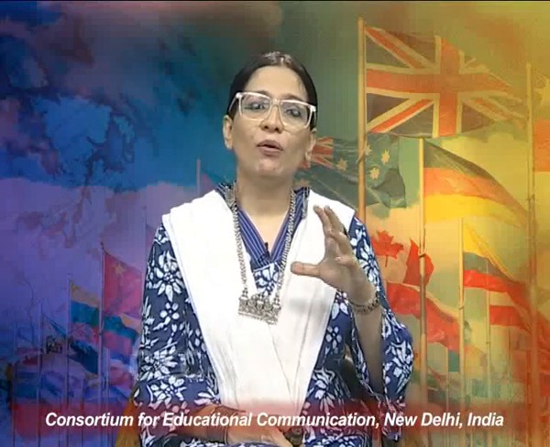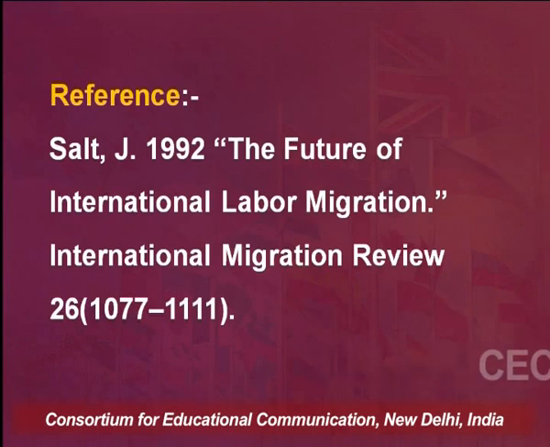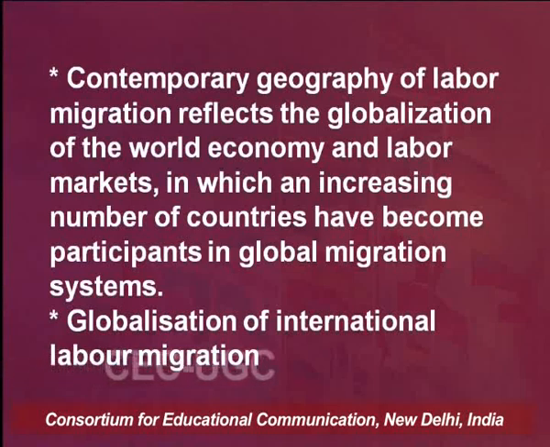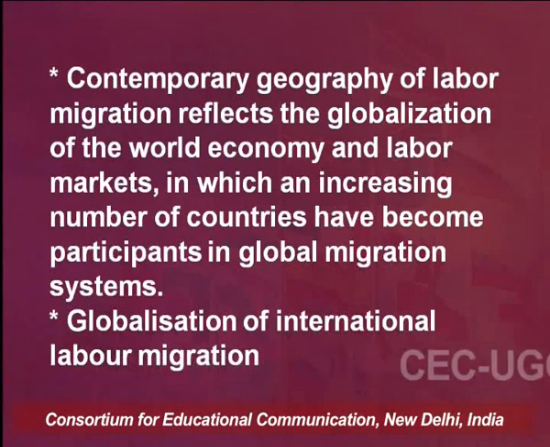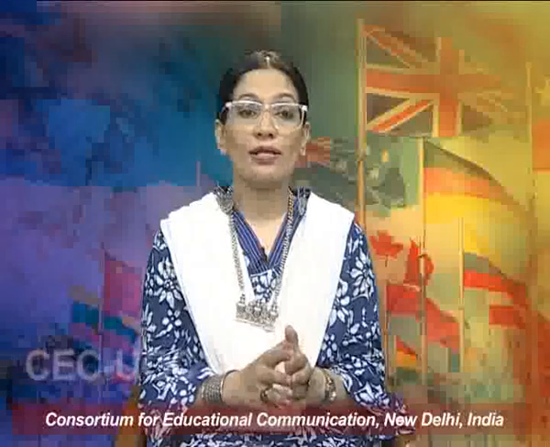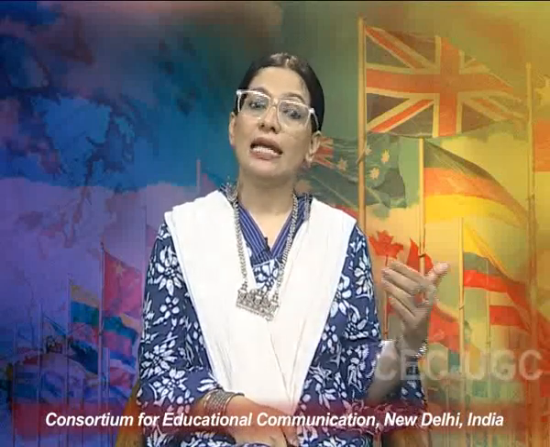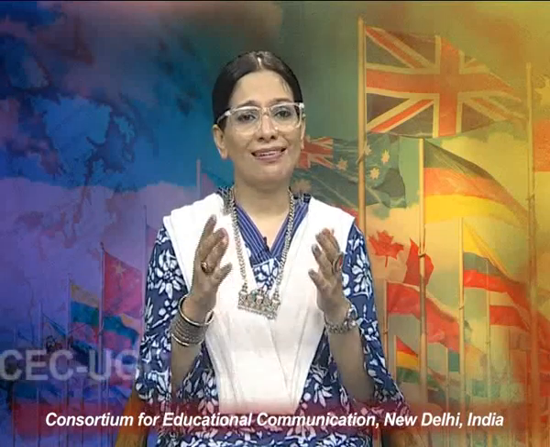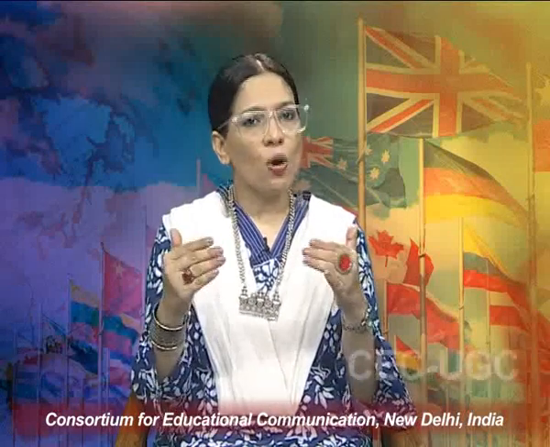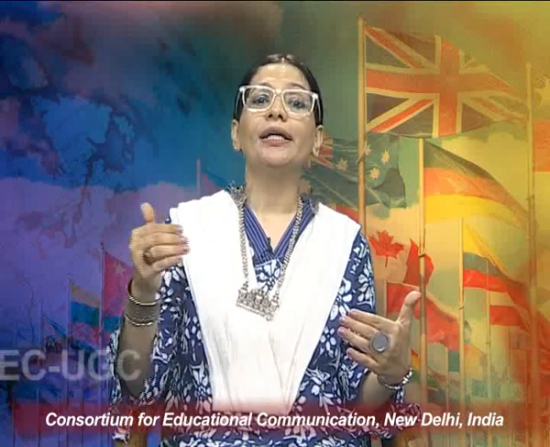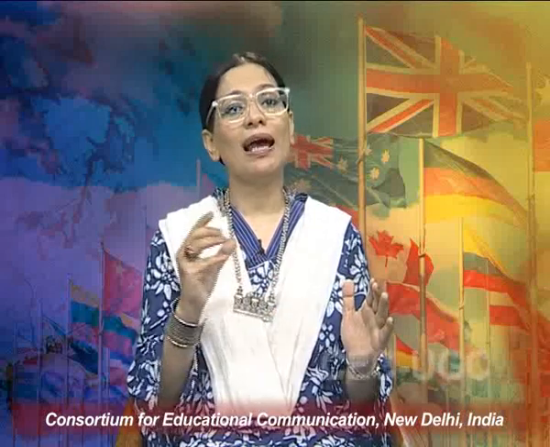Now, as we are looking at migration, we take reference to the work of J. Salt, The Future of Labour Migration, from International Migration Review, and the work points out that contemporary geography of labour migration reflects the globalization of the world economy and labour markets, in which an increasing number of countries have become participants in global migration systems. J. Salt calls that globalization of international labour migration. So, the sense we are getting in this debate as we are taking our studies forward, is that globalization has transformed the nature of international migration quantitatively as well as qualitatively.